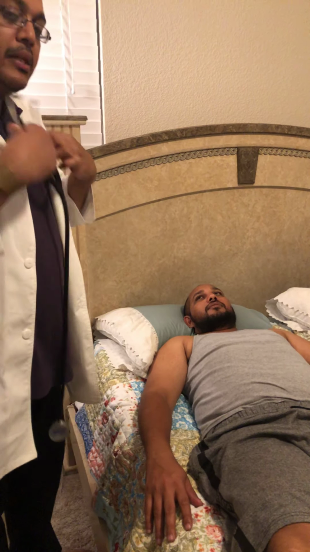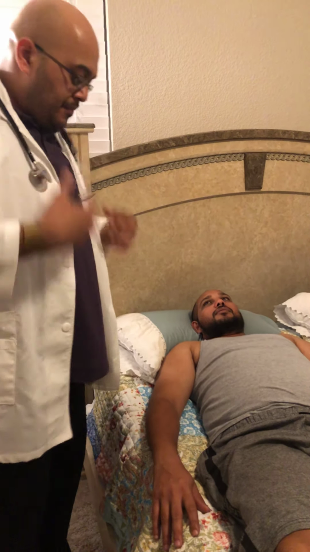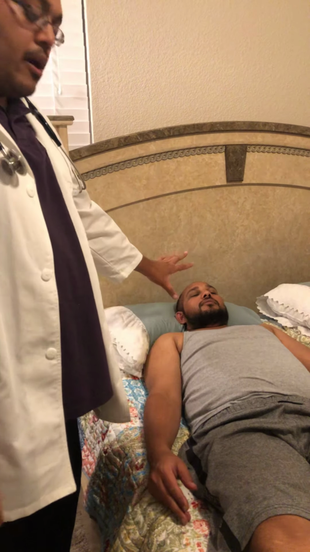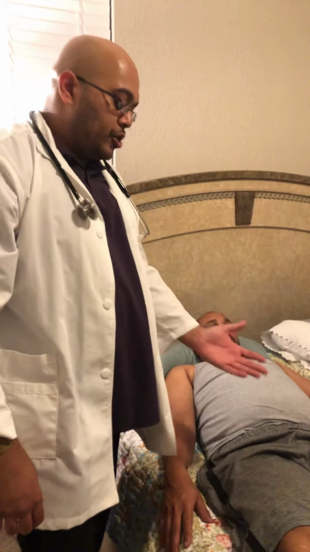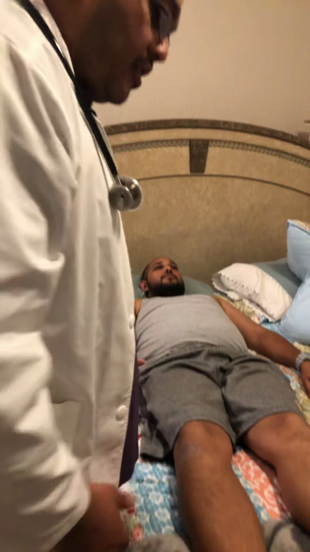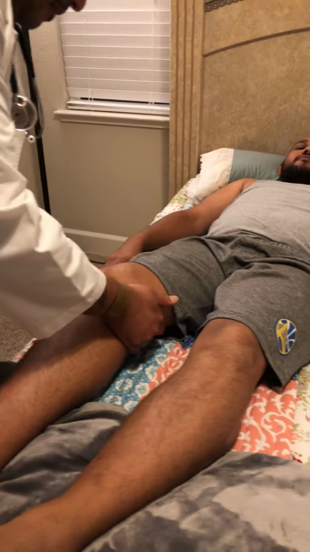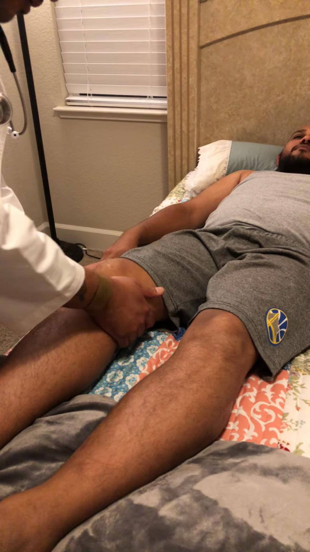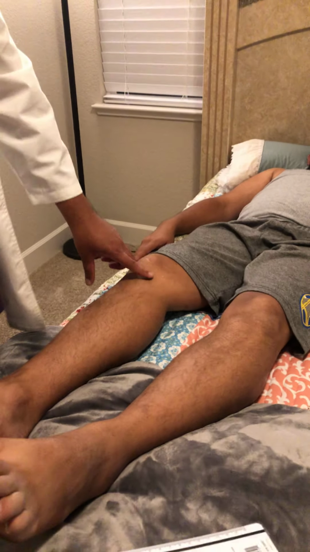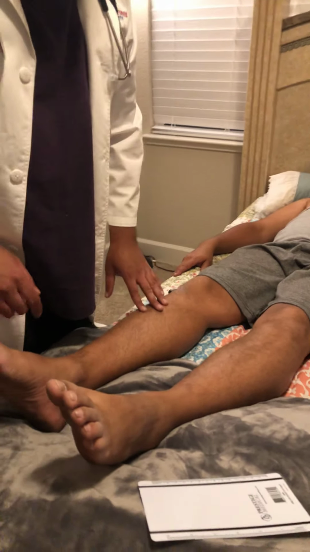So now I would complete the rest of my pulse check. I've already done radial, brachial, bilateral carotid. Now what I'm going to do is palpate the popliteal artery, which is back here. Okay, that's 2 out of 4, expected normal.